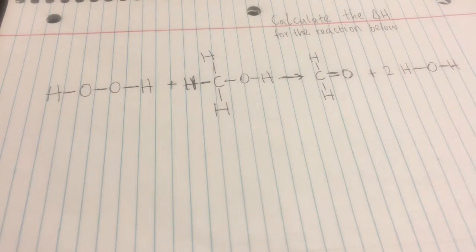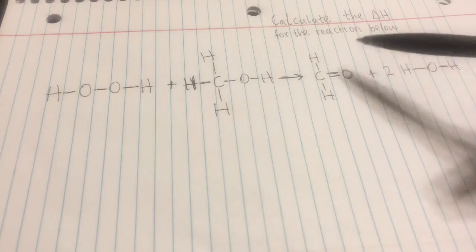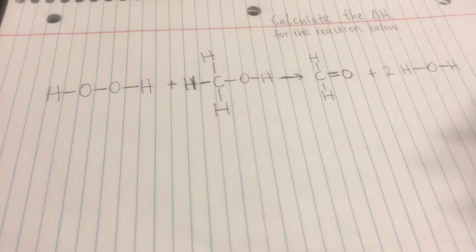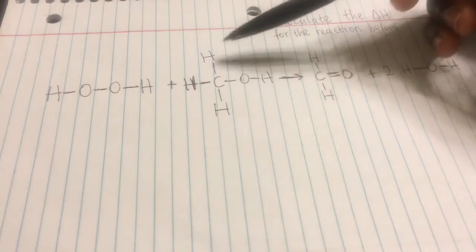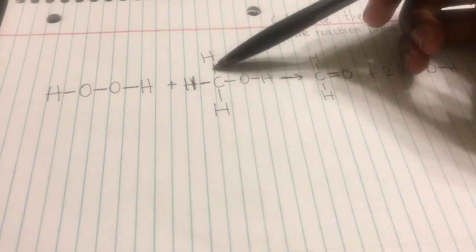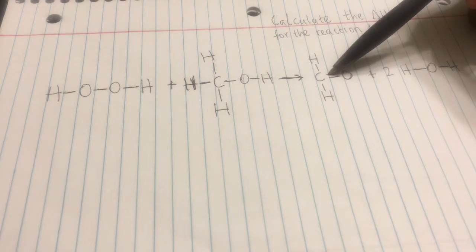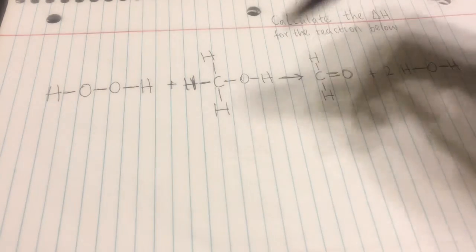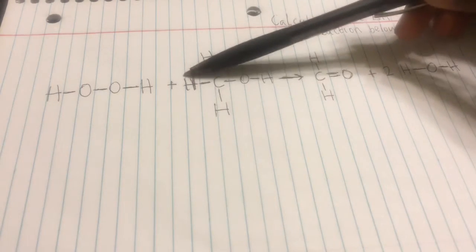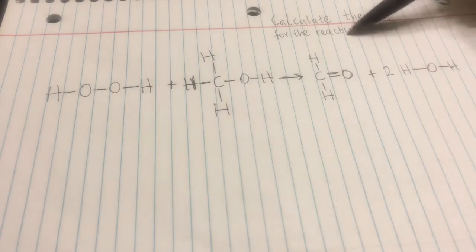This is an example of a problem where you could be told to calculate the change in enthalpy for the reaction. As you can see, this reaction is represented by Lewis structures with bonds. These are considered single bonds. All these are considered single bonds. And this is considered a double bond. So generally, the reactant represents the bond broken, while the product represents the bond formed.